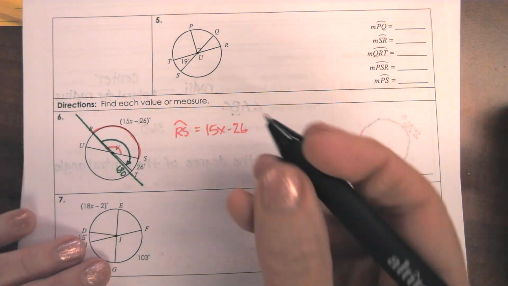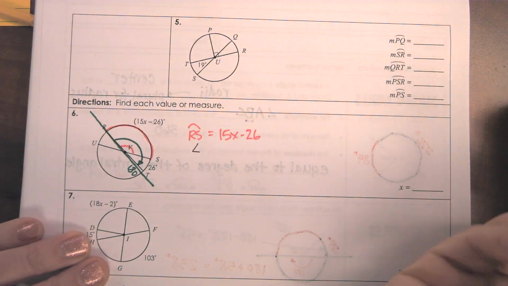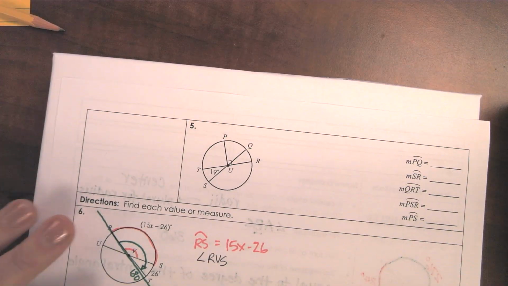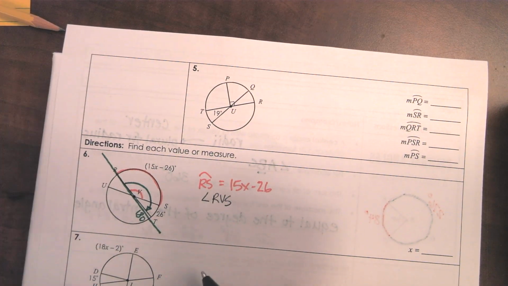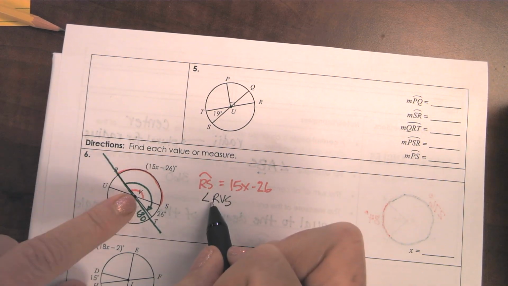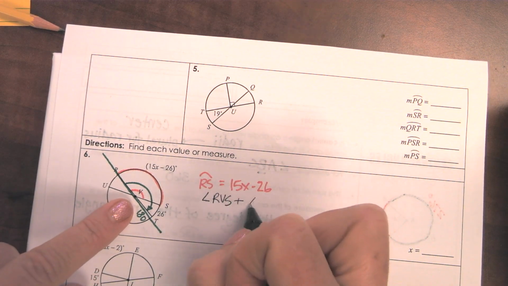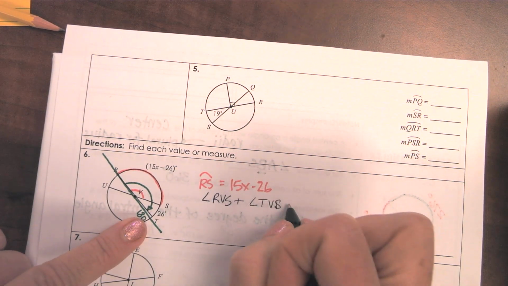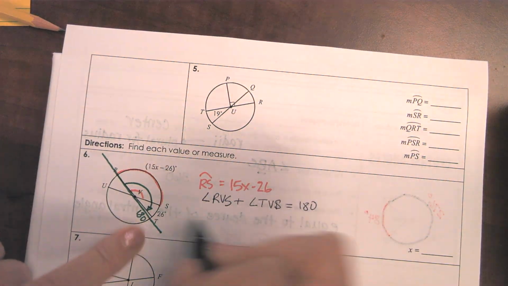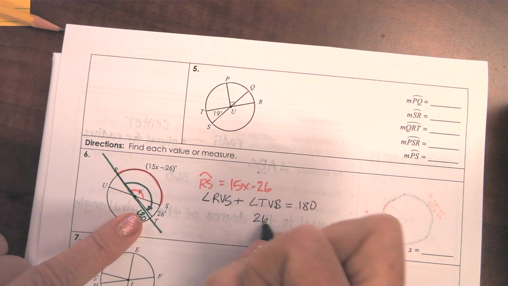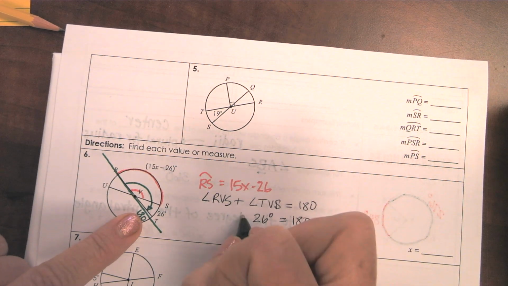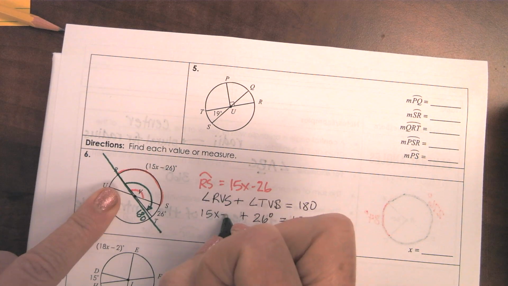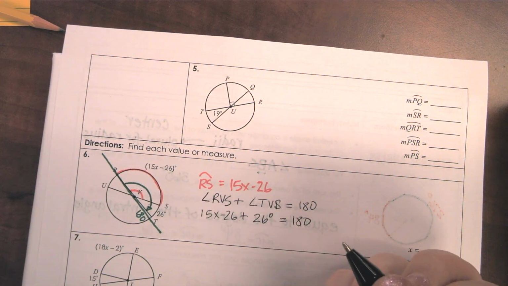And since I know that this is equal to the angle there, I am going to go ahead and write down what I know. So I do know that angle RVS, for some reason I can't make it, I seem to be covering it up, and I don't know why. Let's see. Angle RVS, which is this angle, plus angle TVS is equal to 180. Well, TVS is 26 degrees. And angle RVS is 15x minus 26. Oh, there we go. Okay.